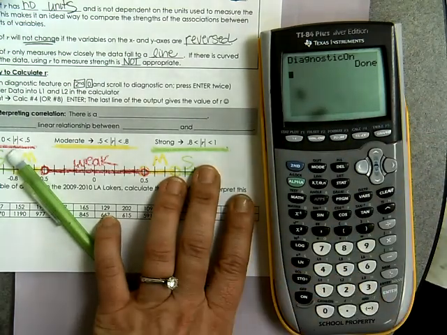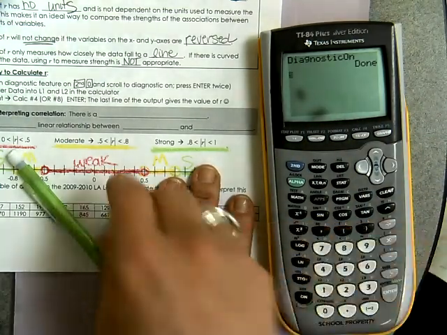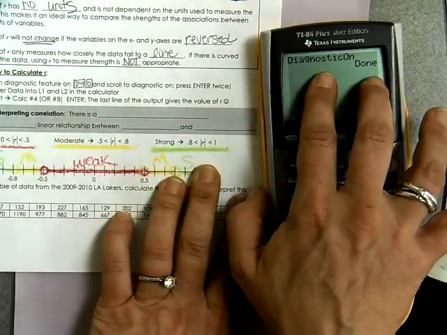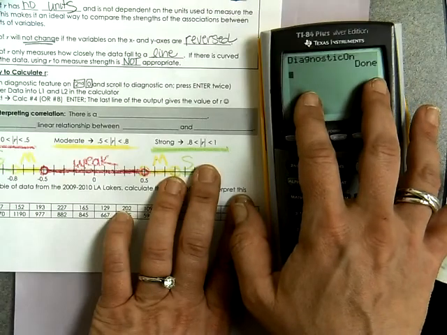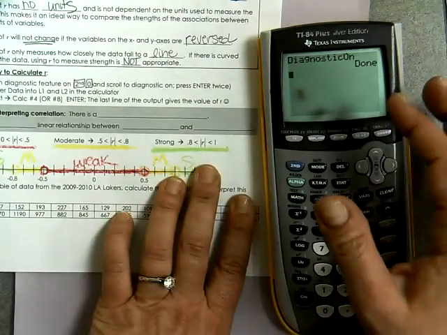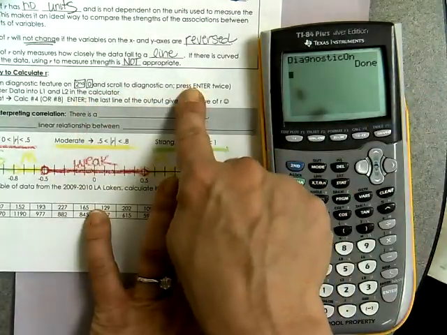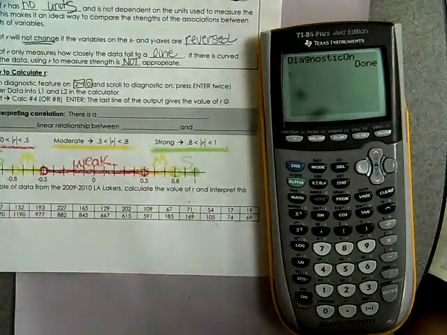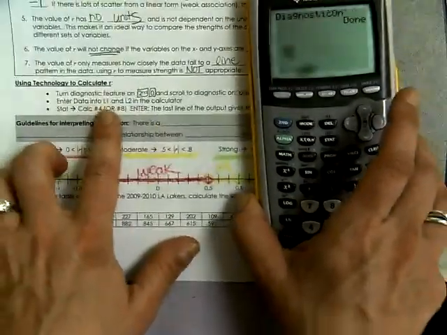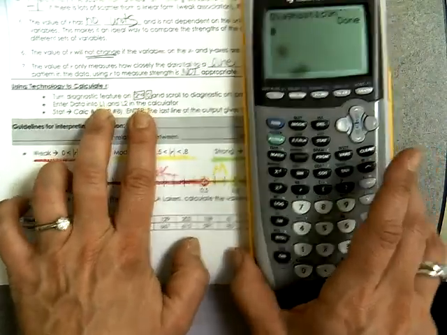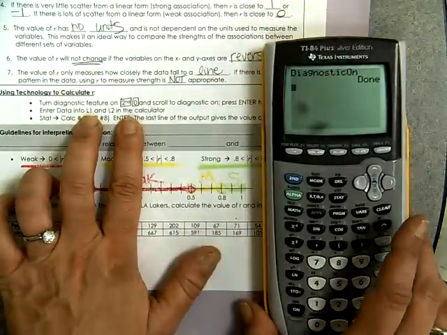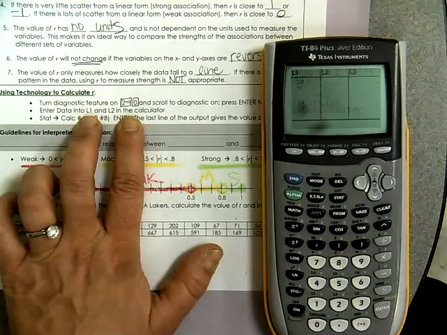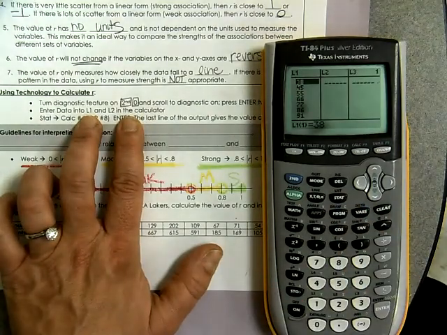Now the calculator will give us the r feature that we want it to. If we have not done this, it will not give us the r value. So if you're like, why isn't r showing up? It's because you didn't follow this instruction. Okay? So now that we have that, we can enter the data into L1 and L2 in the calculator. Remember how to get to L1 and L2? If not, shame on you. You go to Stat, Edit, and that brings us to L1 and L2.